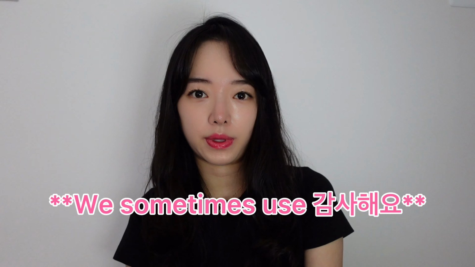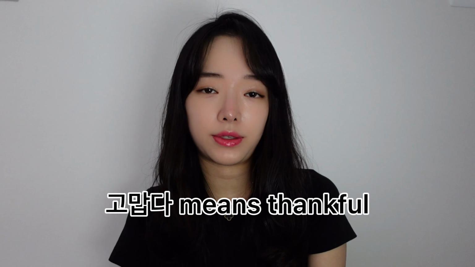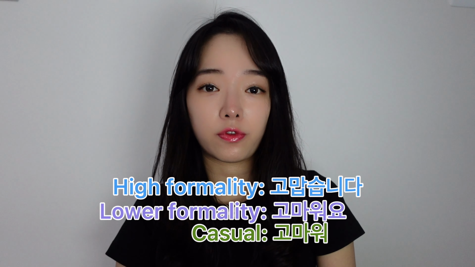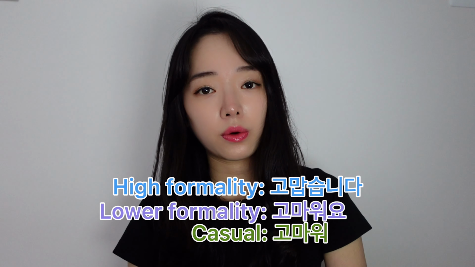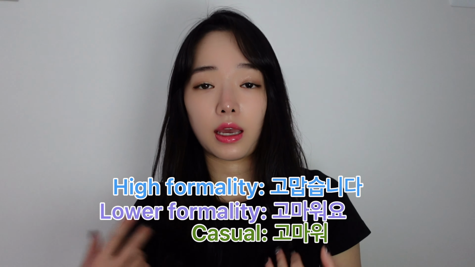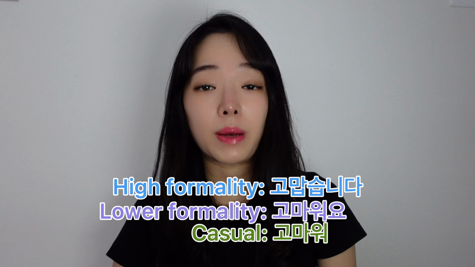So although 감사해요 and 감사해 are the correct forms of conjugation, we rarely use these two in the Korean language. So instead of using 감사해 and 감사해요, we would use the word 고맙다, which is another way to say thank you. And in the casual form, you'd say 고마워, and in the lower formality, you would say 고마워요, and in the highest formality, you would say 고맙습니다.